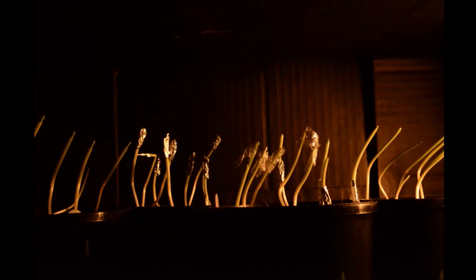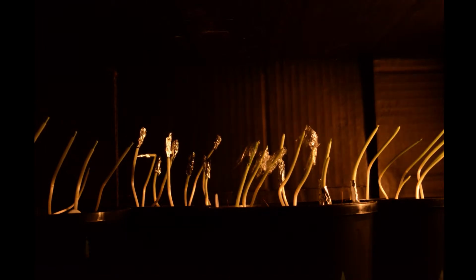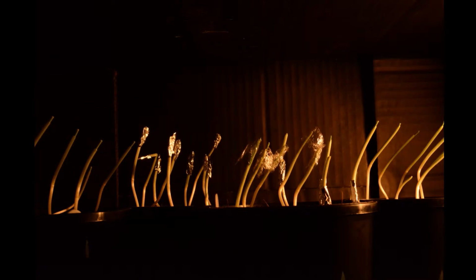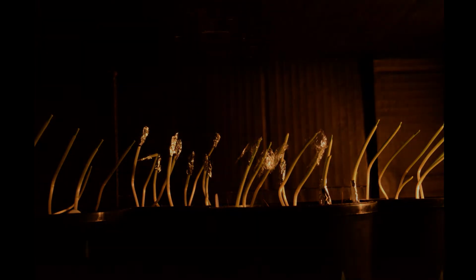Next to this group are plants with foil wrapped around the base and the apex. As they still reorientated towards the light, despite the foil, this proves that phototropins are in the tip. The last group of plants are another control group and have not been altered in any way.